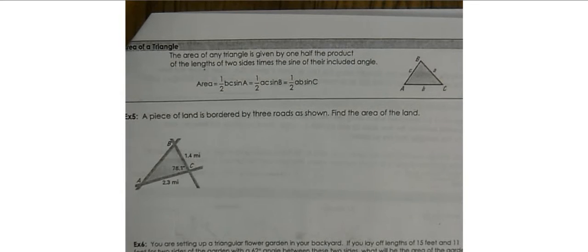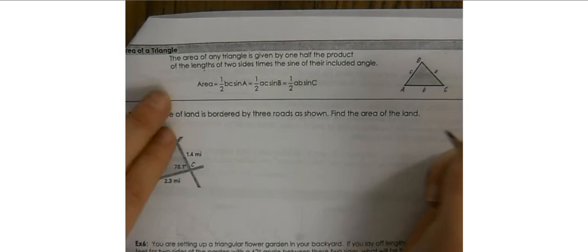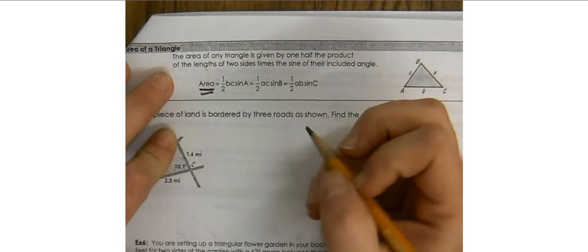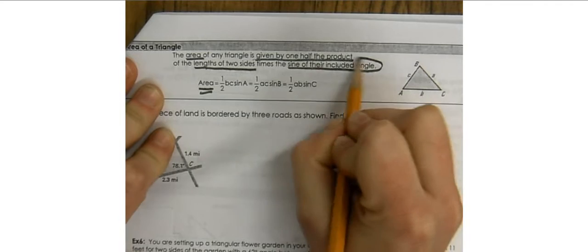We already know that in order to identify the area of a triangle, it's 1/2 base times height. But what happens when you do not know your height? Well, some mathematicians came up with a way to work with sine as well as cosine, which is something we're going to learn about later on, to find our area. So the area of any triangle is given by 1/2 the product of the lengths of two sides times the sine of their included angle.